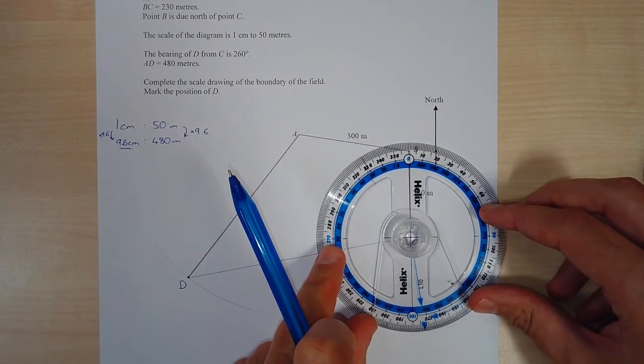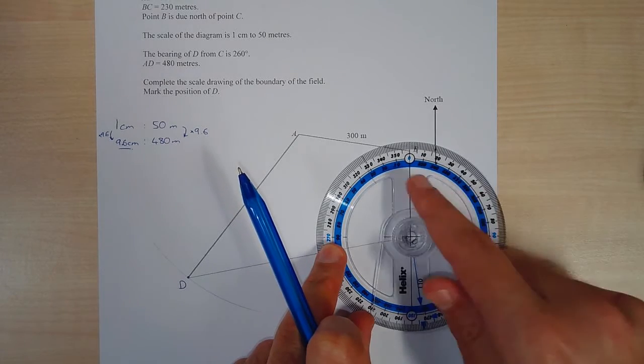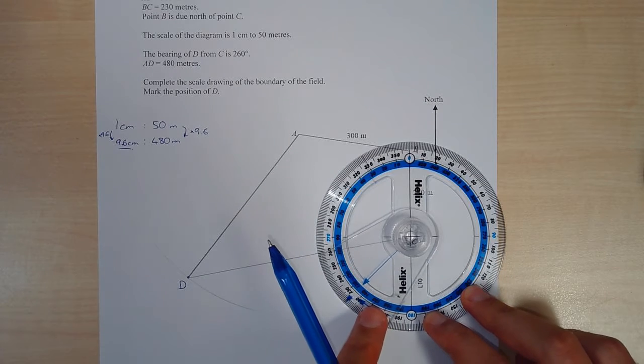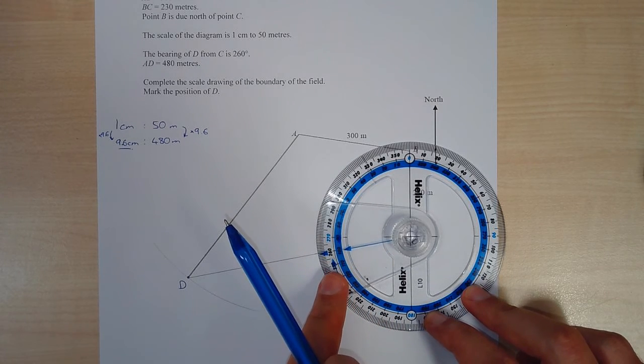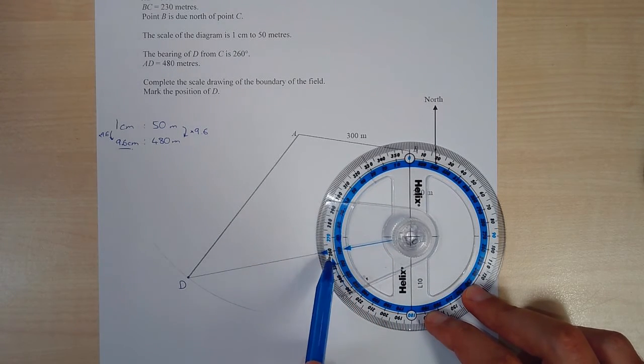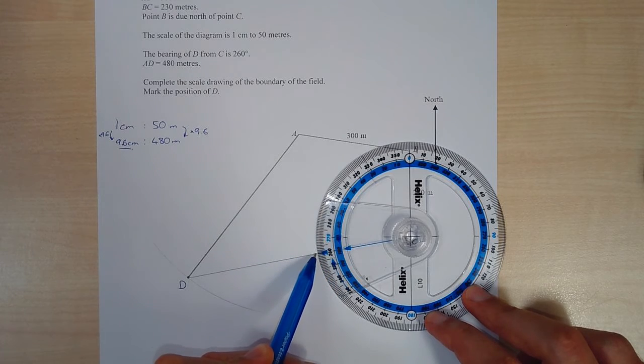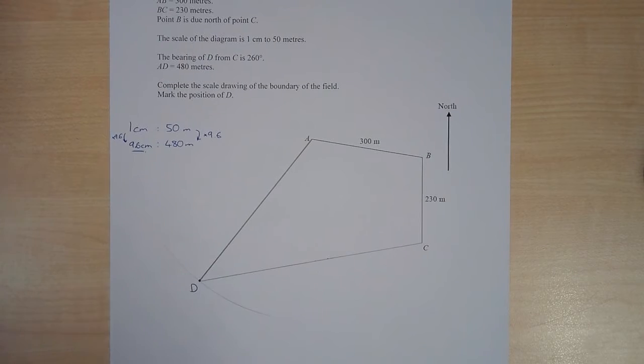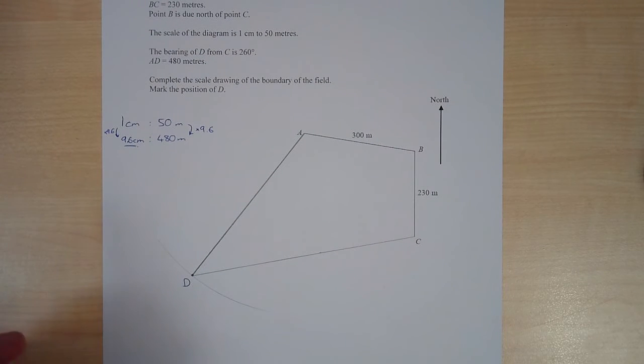So let me do this again. Turning clockwise on the outside there, I want to make my way round to 260, which is there. Okay, there's 260. So I've just made a little mark there on my paper. So I know that D is going to be somewhere on this line. Now I just need to use the other information about whereabouts it was on that line.